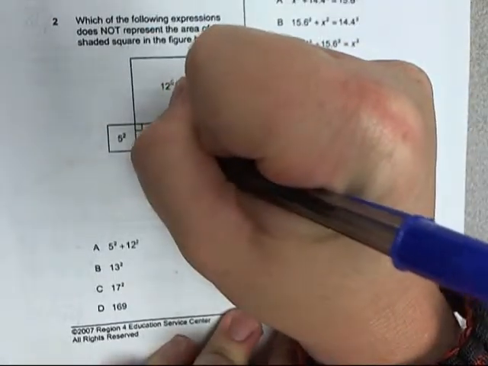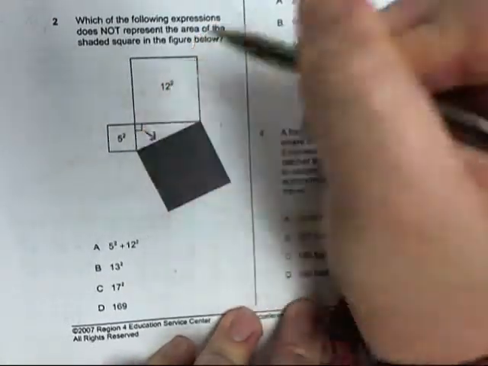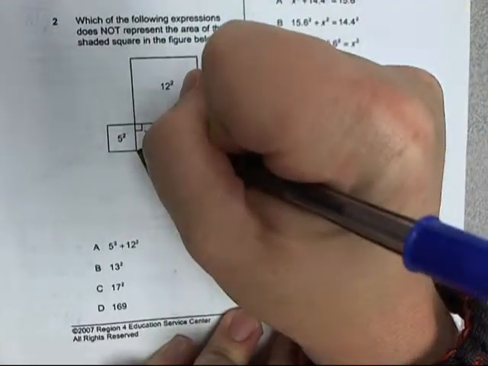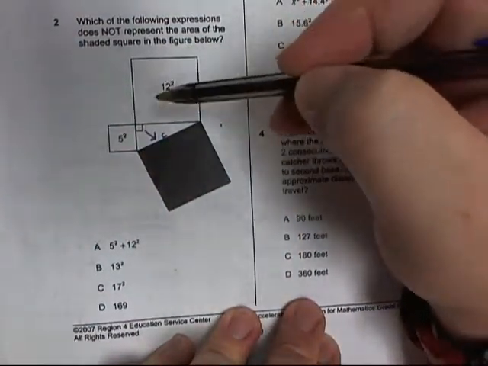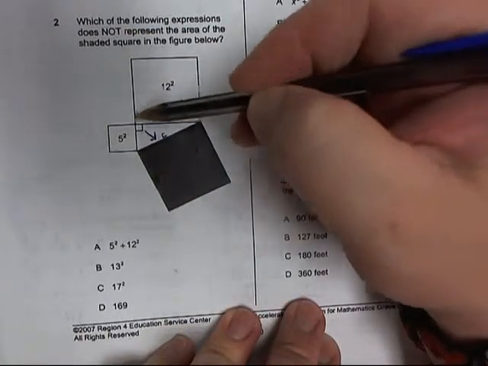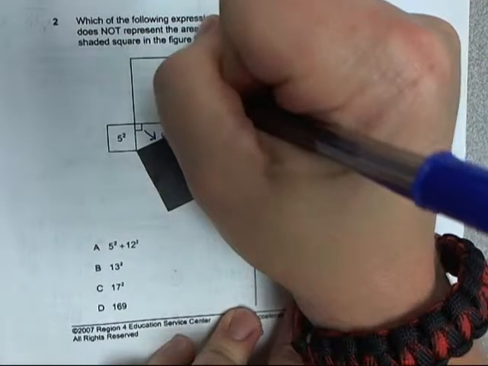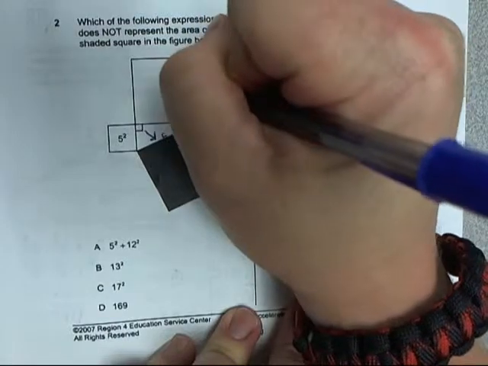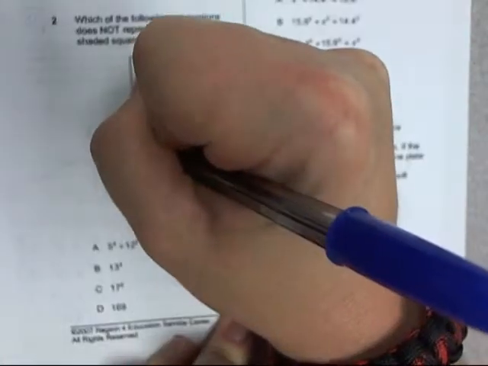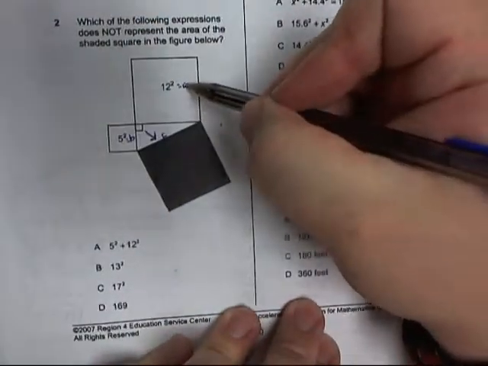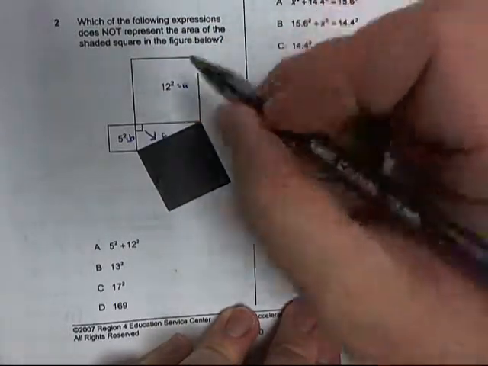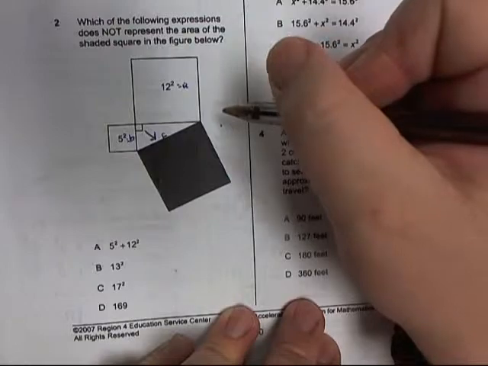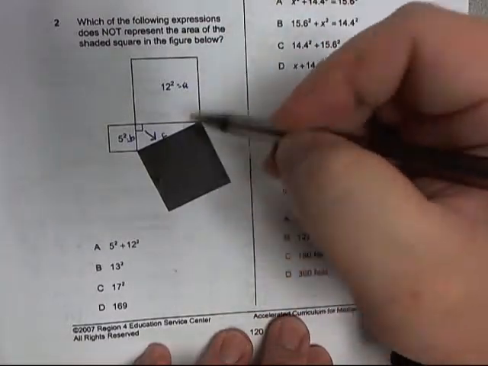I know that the side opposite the right angle is going to be C. And I know that the area of these two squares, we'll say 12 squared is A and 5 squared is B. I note that the area of square A and the area of square B, when added together, will equal the area of square C.